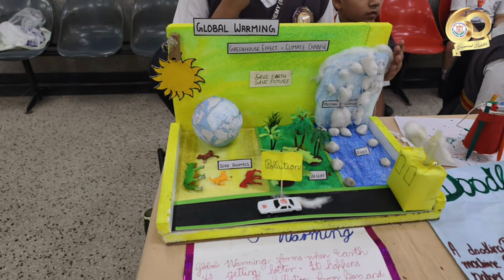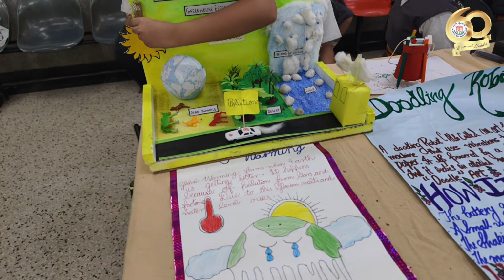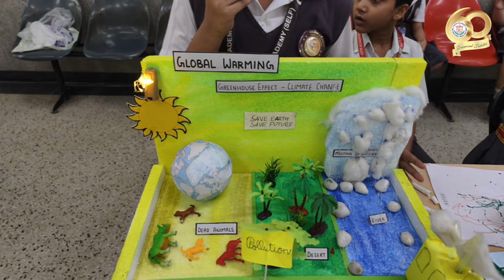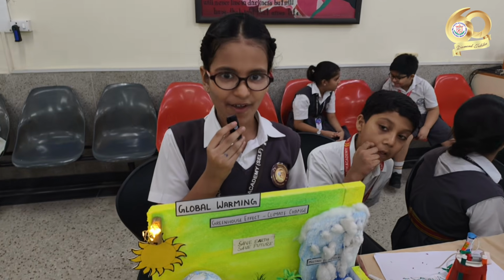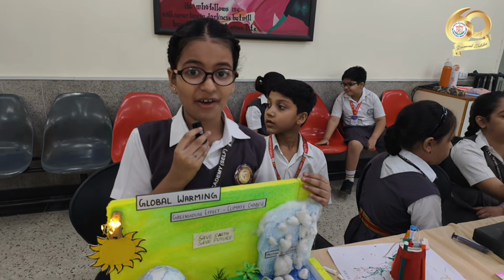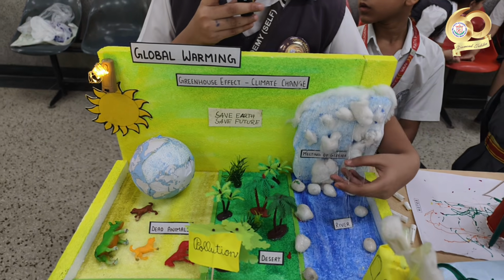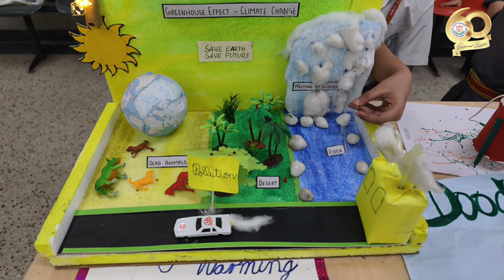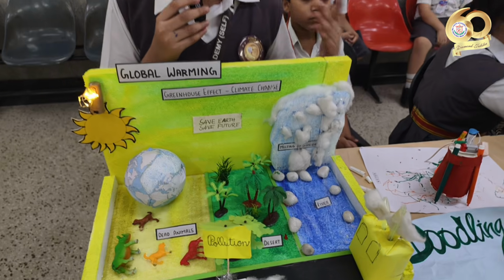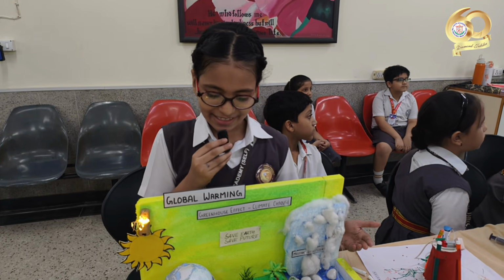This is my model on global warming. Global warming is when Earth is getting hotter. It happens because of pollution from cars and factories that release very harmful gases like CO2 and SO2. Due to this, glaciers start melting and water level rises. Some areas become very hot like deserts.